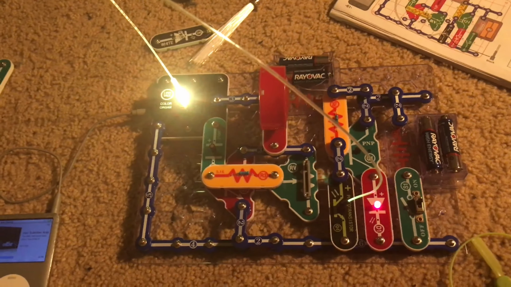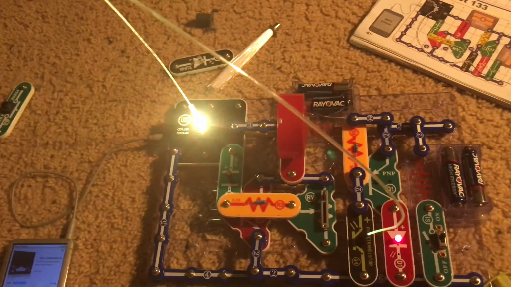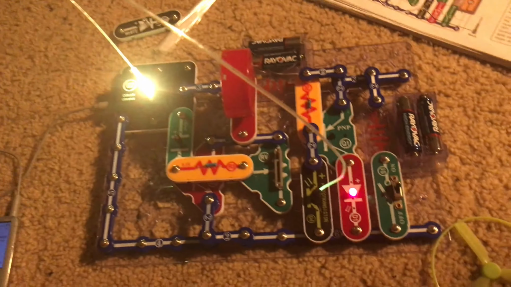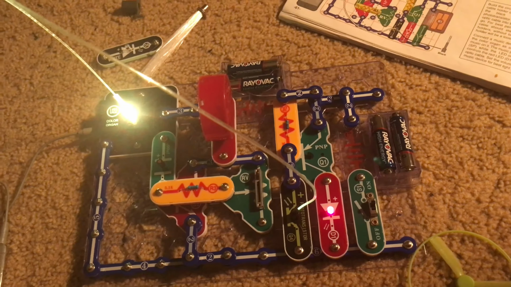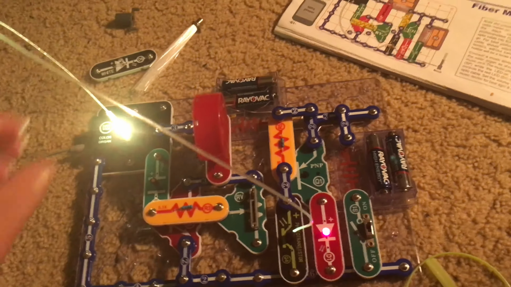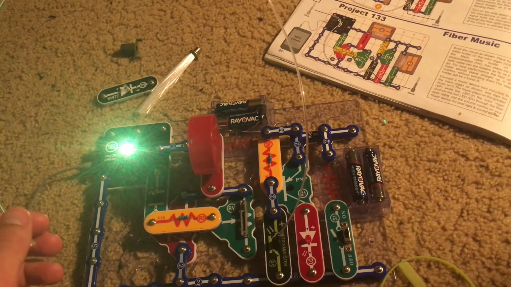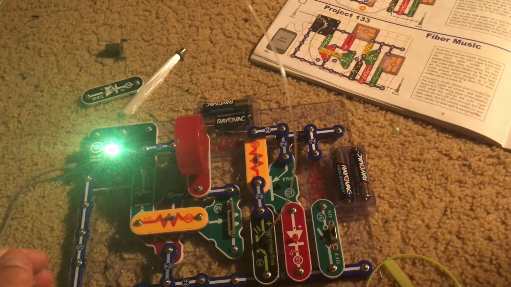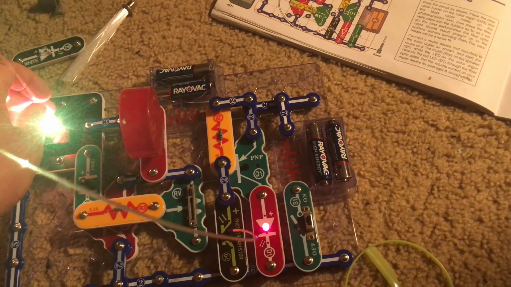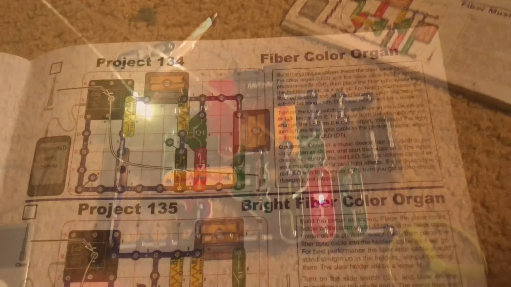If I pause the music, the color organ LED will remain at one particular color, but because it's still lit, the red LED will remain on as well. If I was to disconnect the fiber optic cable, the red LED will turn off because light cannot get to the phototransistor now. Once I plug the cable back in, the red LED is back on.